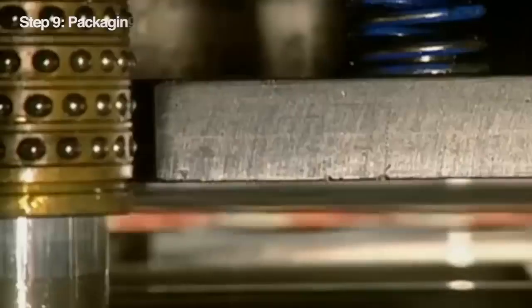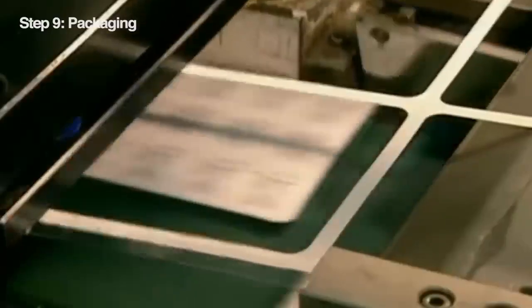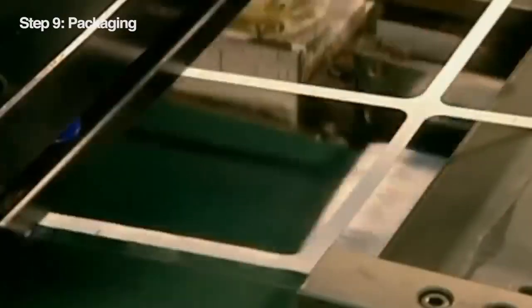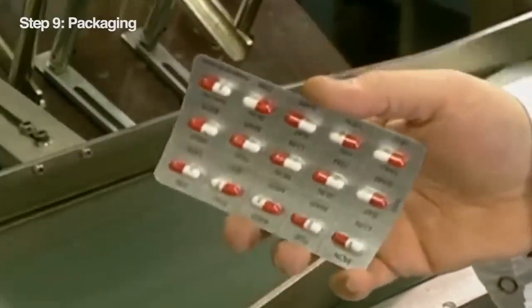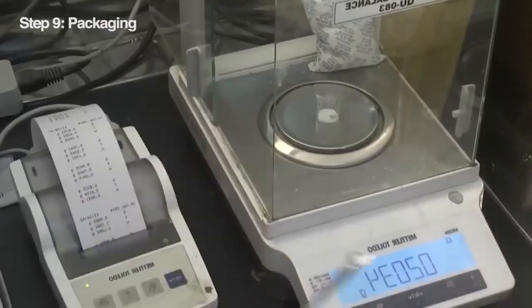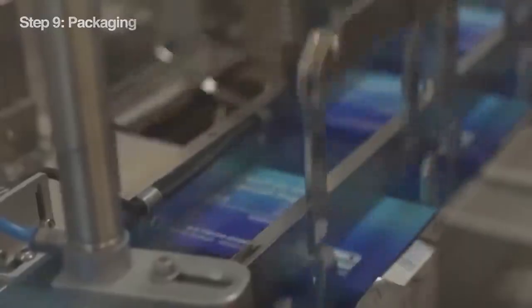The tablets or capsules are then carefully packaged into blister packs, bottles, and other containers to keep them safe. But this step is more than just putting pills in a box. Each package gets a label with details like the drug name, dosage, and expiration date. Unique batch numbers are also printed to track the product. Inserts with instructions on how to take the medicine and warnings about side effects are added too. People now have all the information they need to use the medicine safely. These are then packaged into boxes and are ready for shipping.